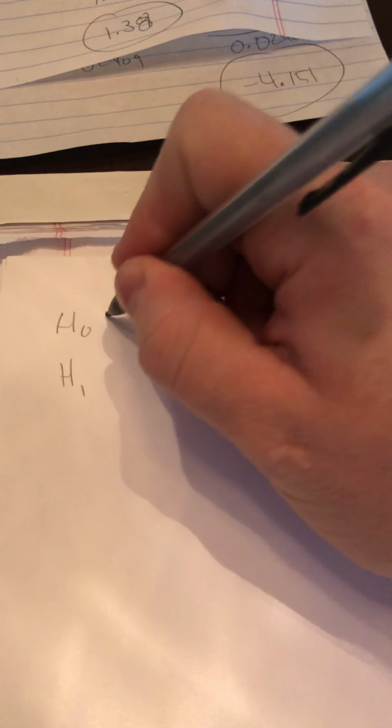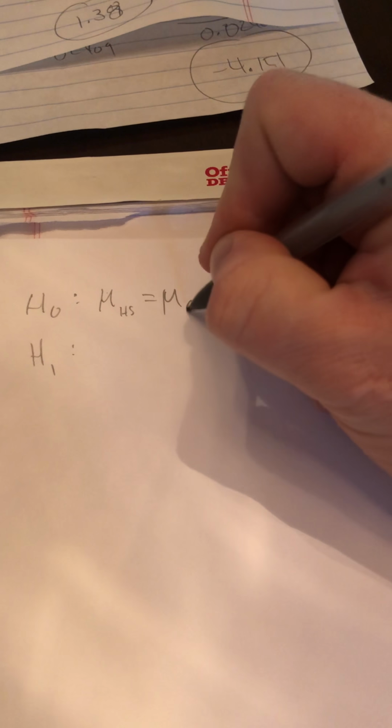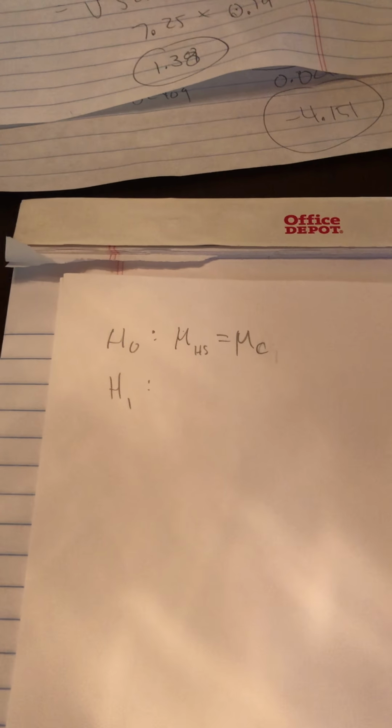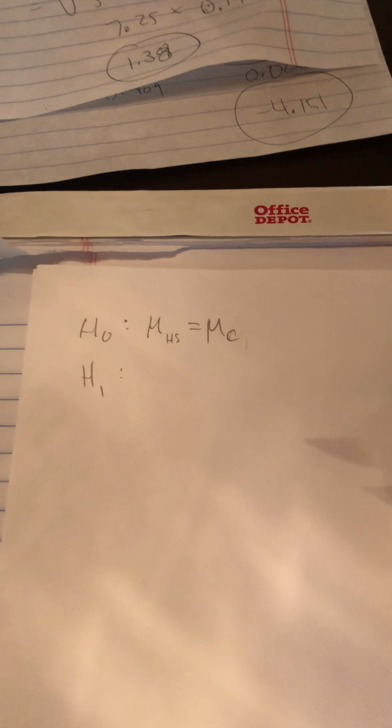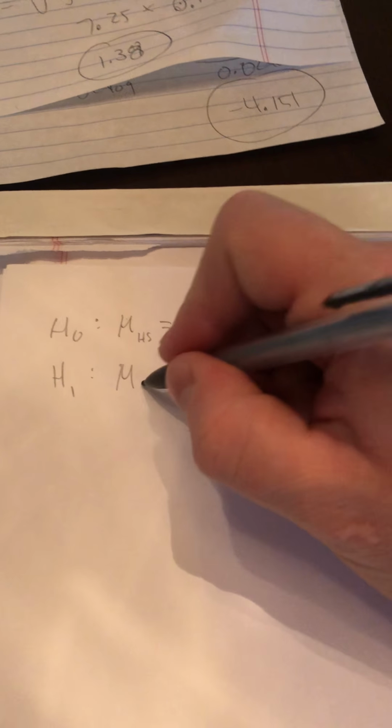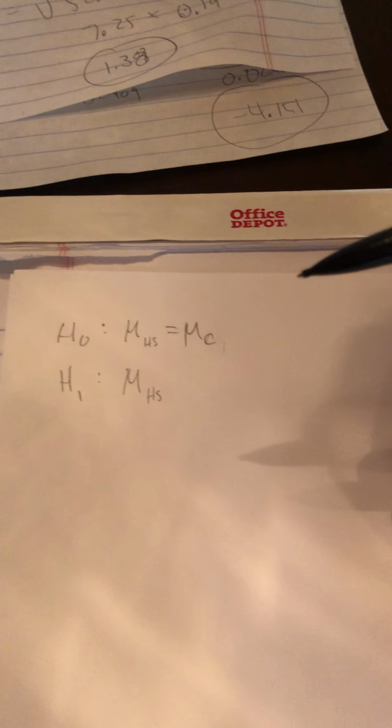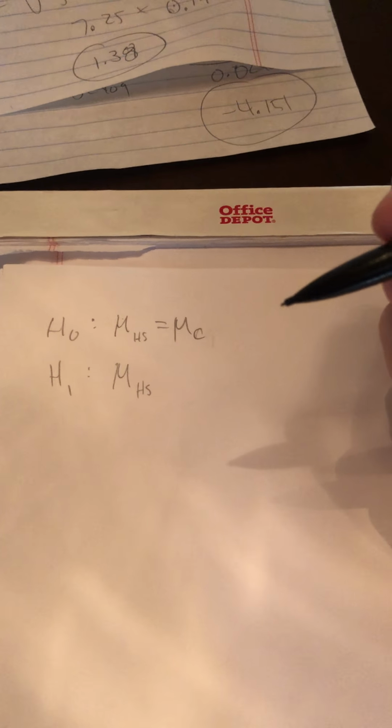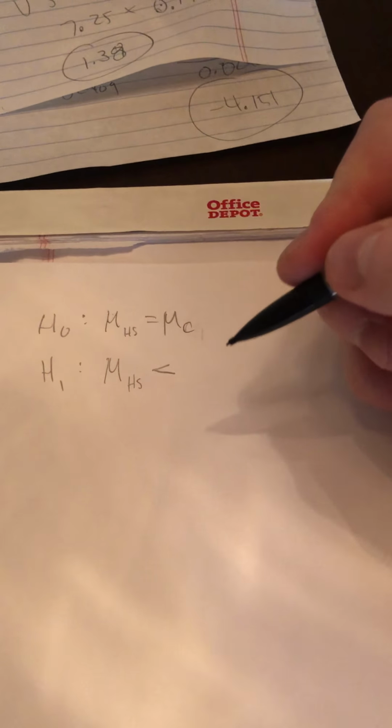If we're taking the null hypothesis and research hypothesis, the null hypothesis is always the same: the mu of high school graduates is equal to the mu of college graduates, mu high school, mu college for email hours. And then our research hypothesis is that the mu of high school emailing hours, and in the question it specifies lower, is less than mu for college, right?